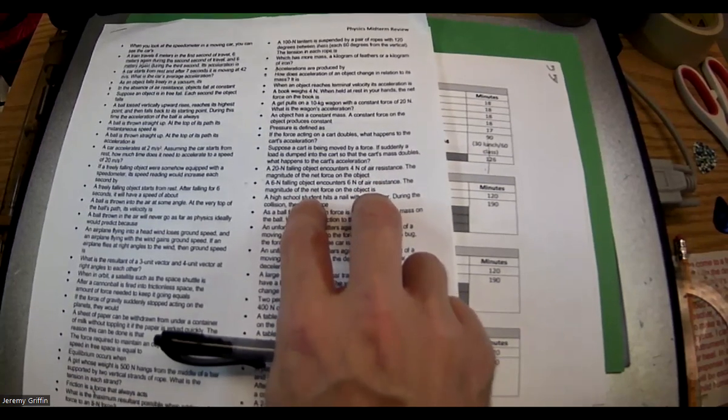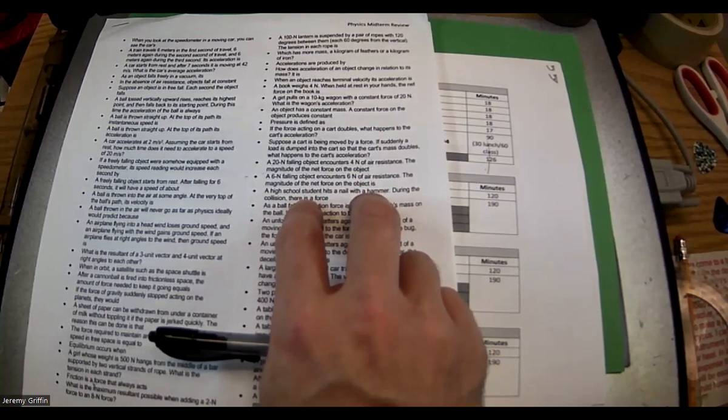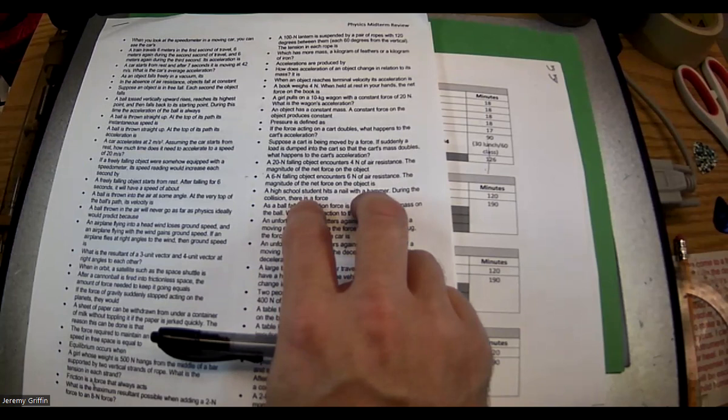High school student hits a nail with a hammer. During this collision, is there a force on the nail? Yeah, there's a force on the nail. Is there a force back on the hammer? Yeah. But which force is bigger, the force on the nail or the force on the hammer? For every force, the same. For every force, there's an equal and opposite reactive force, right? This is Newton's third law of motion.